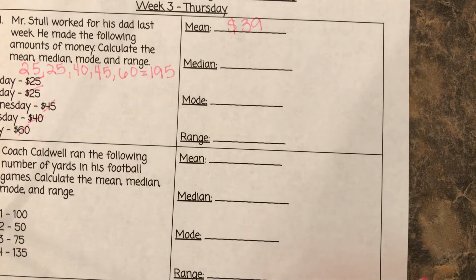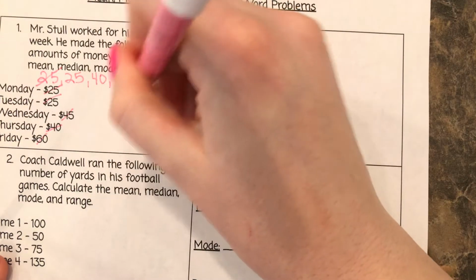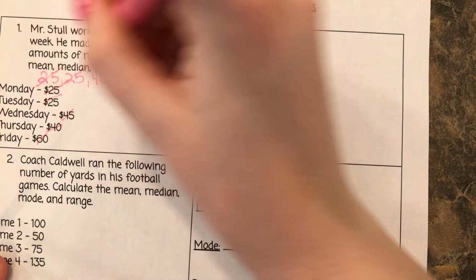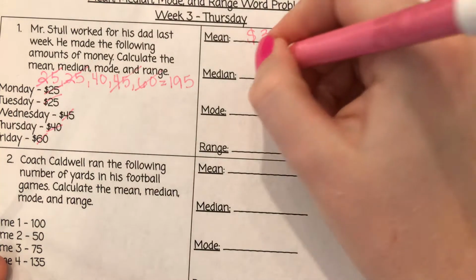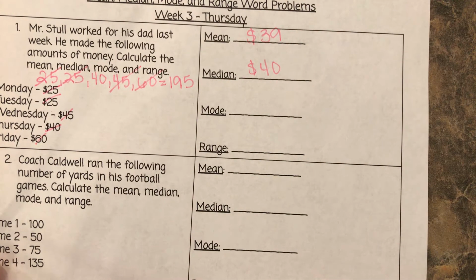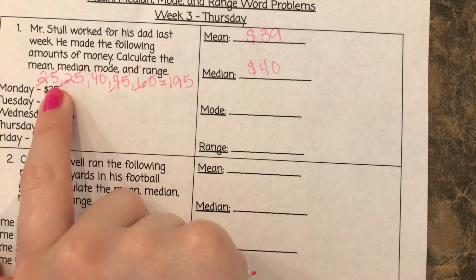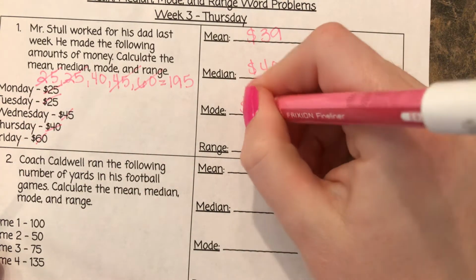Median, that's our number in the middle. So I'm going to take one number off the left, one number off the right, the left, the right, and our median is 40. Our mode is a number that repeats, and we do have a number that repeats itself, and it's 25.